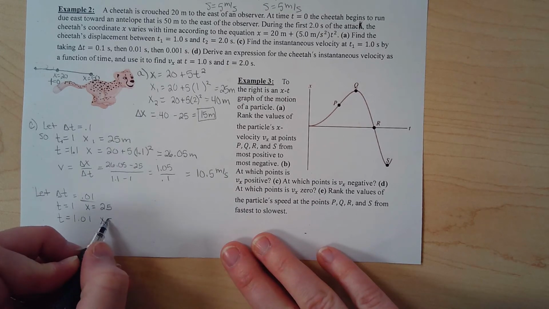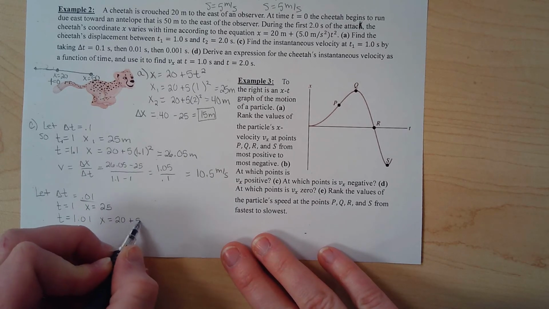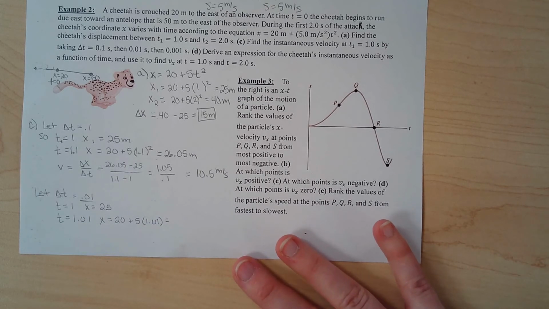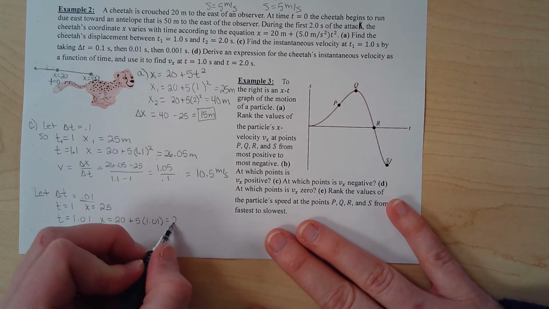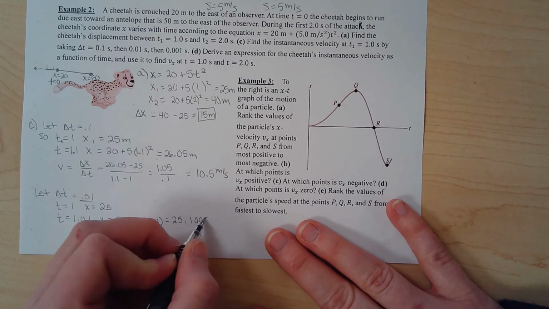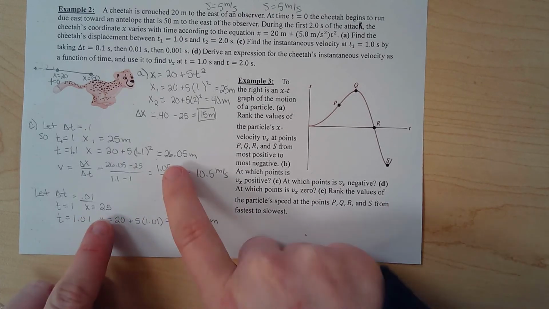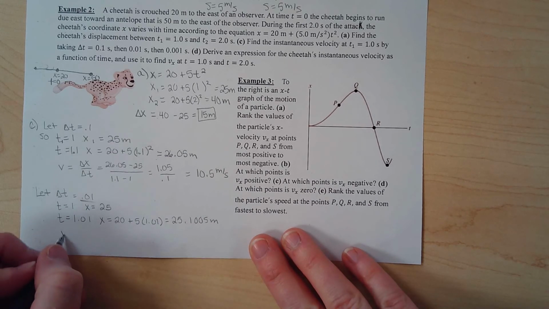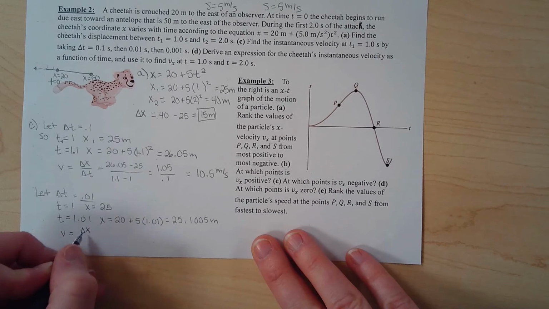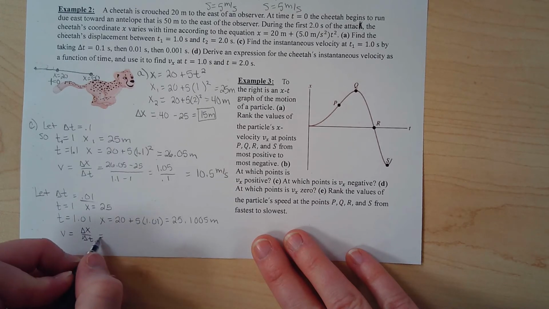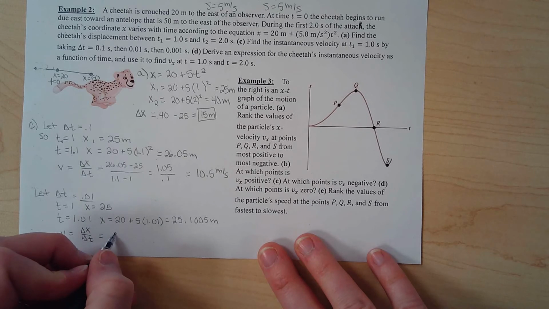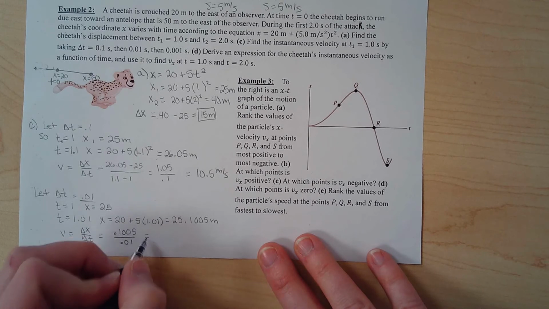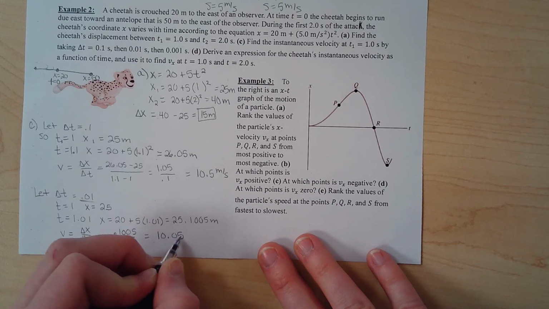So we're going to need to plug that in to find our x. So it's going to be 20 plus 5 times 1.01 squared. When you put that in your calculator, I already evaluated it, you get 25.1005 meters. Now that makes sense that it's not quite as big as this 26 because 0.01 is a shorter amount of time. So our velocity in that area is going to be delta x over delta t. So subtract your x's, you end up getting 0.1005. And if you subtract your t's, you get 0.01. And if you divide that out, you get 10.05 meters per second.